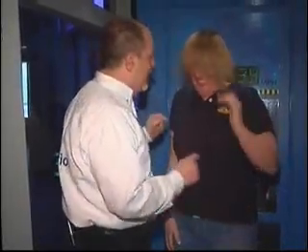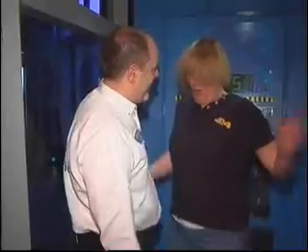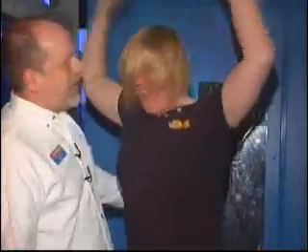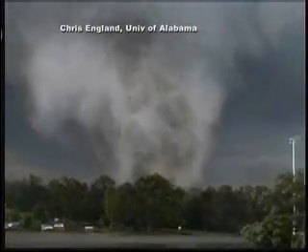It's getting hard to breathe inside there, isn't it? Hard to breathe. 150 miles per hour. I can't hear you anymore. 157. Isn't that crazy? And that was considered an EF3. Can you imagine an EF5?